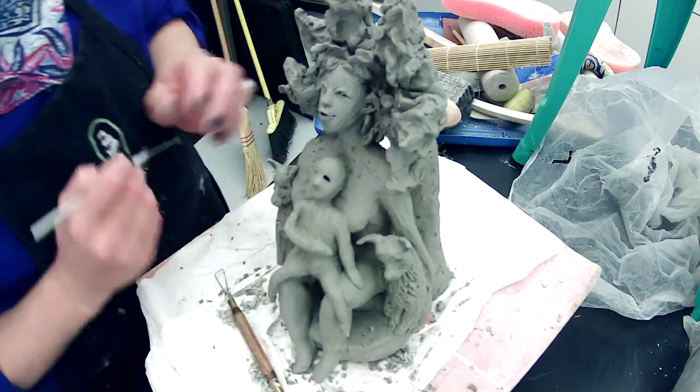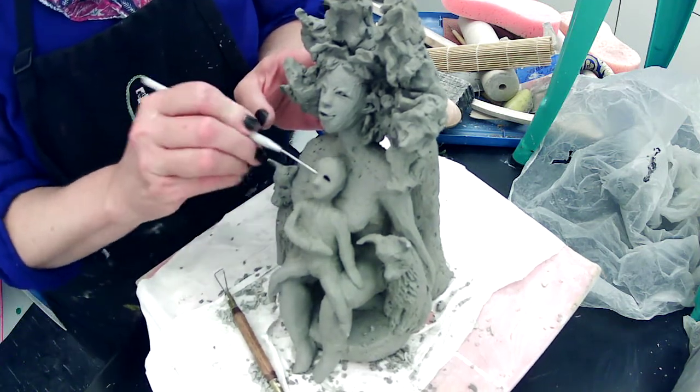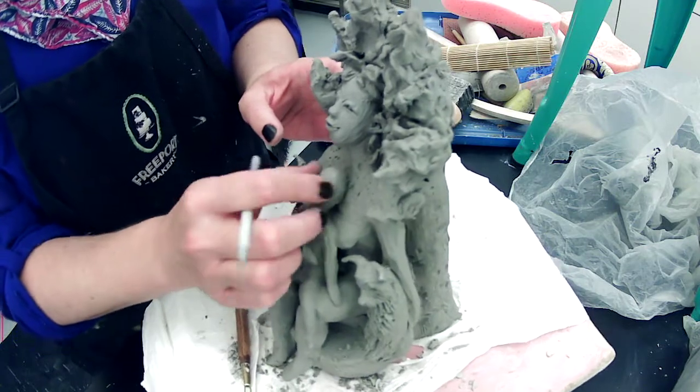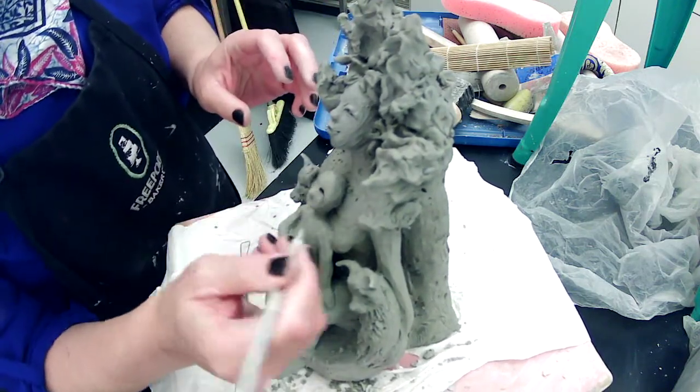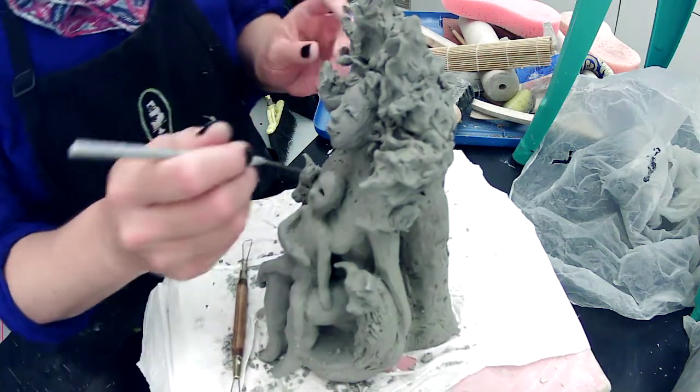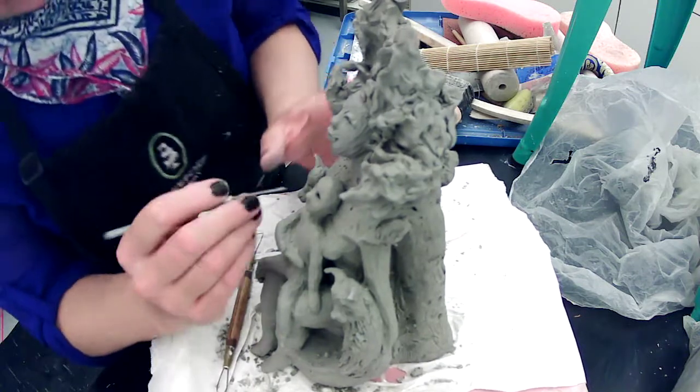And I want to see these details. I'm going to be expecting these details in your piece. I'm teaching you this for a reason. I'm demonstrating this for a reason. I want to see it in your piece.